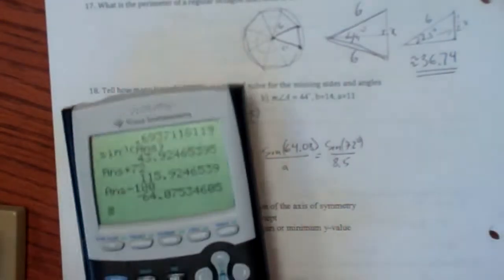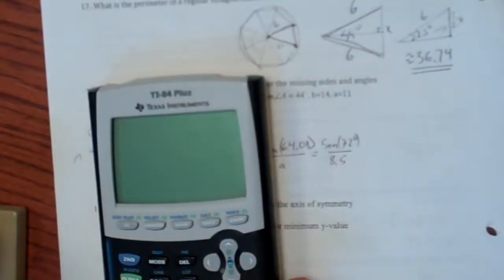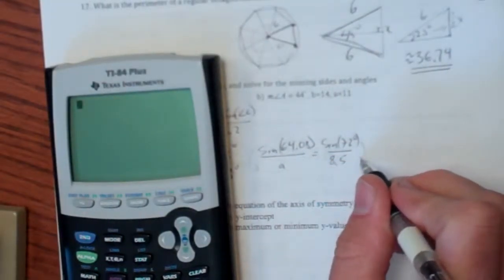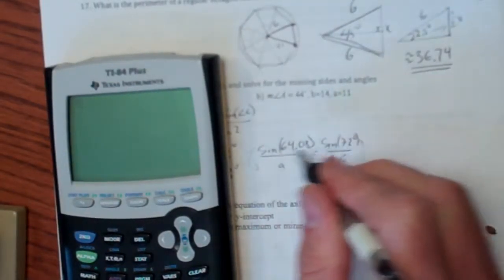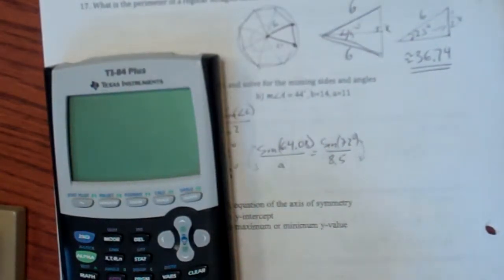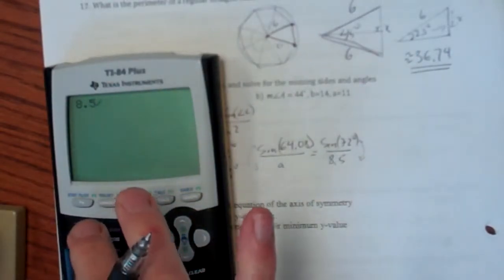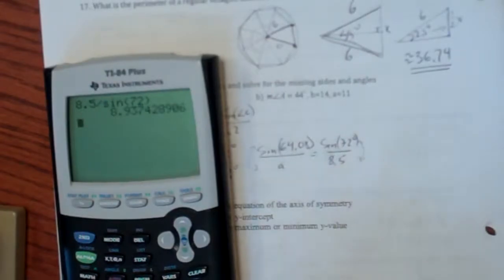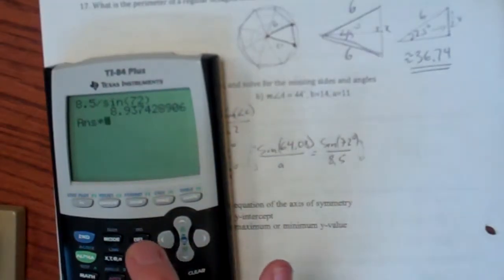So again, I know all these values, and I should actually turn these both upside down. There's nothing wrong with doing that. So I'm going to actually just imagine I flipped these fractions. So I've got 8.5 divided by sine of 72, and then I'm going to multiply that times sine of 64.